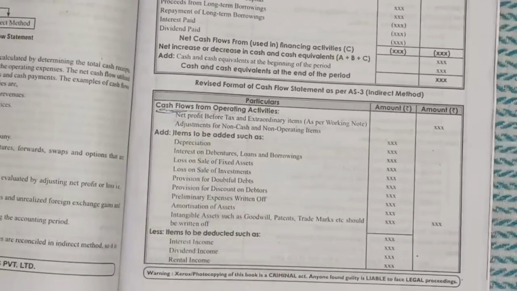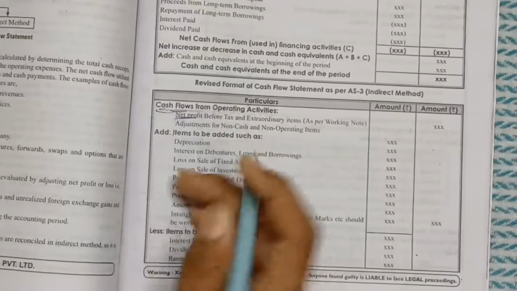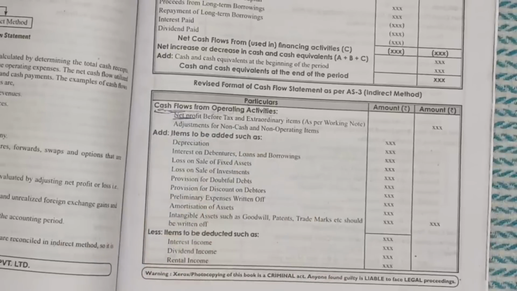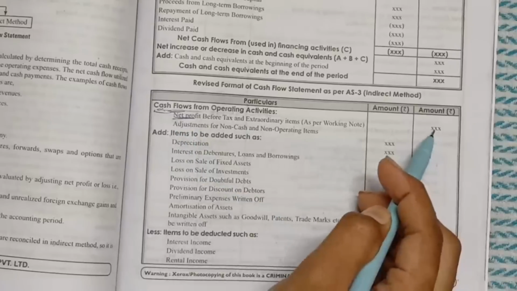Net profit you will get. In cash flow from operating activities, what do you have first? Net profit before tax. They will give it in the question, and you need to write it in the outer column.